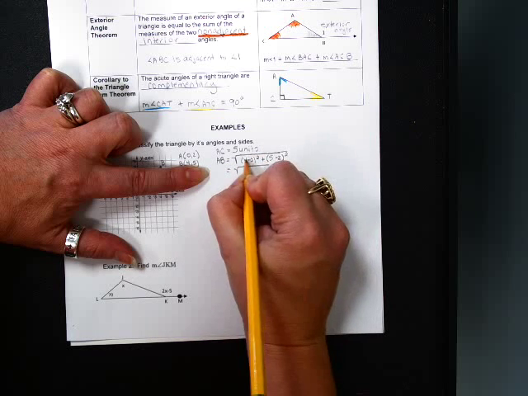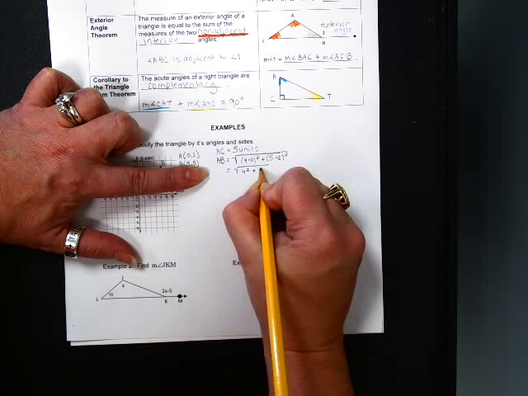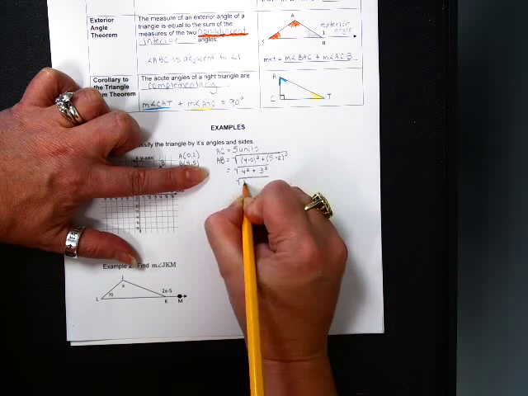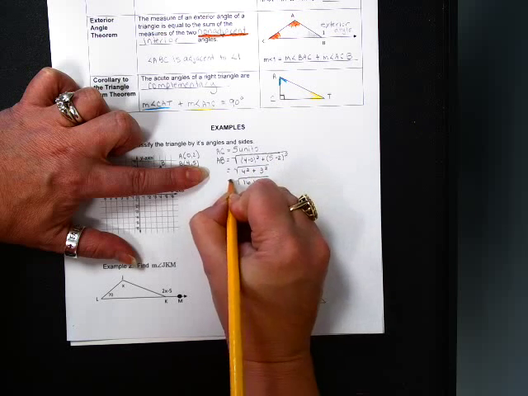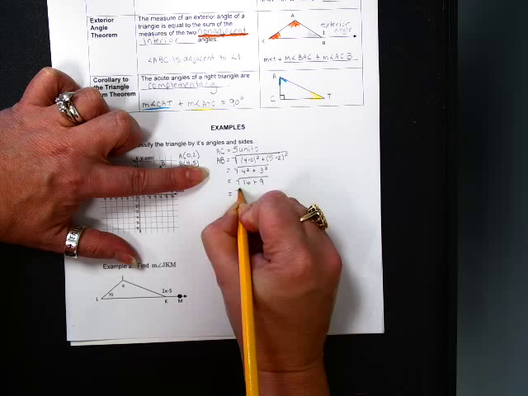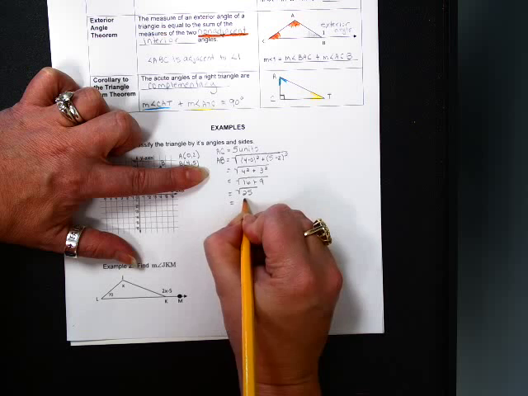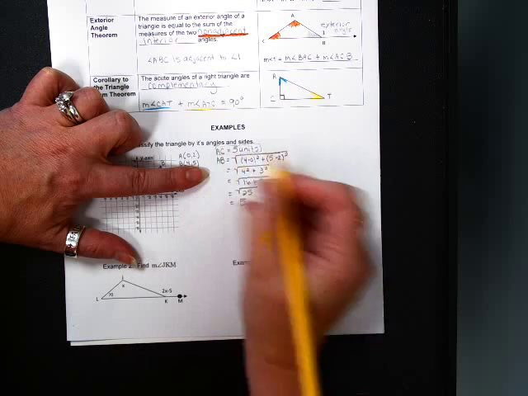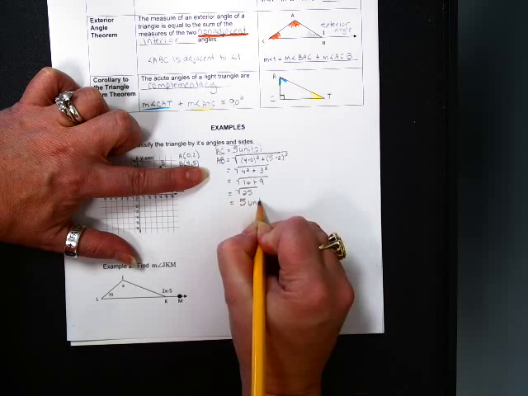Simplifying this, I get 4 squared plus 3 squared. I know that 4 squared is 16, and I know that 3 squared is 9. 16 plus 9, that's 25, and the square root of 25 is 5. So here I know that AC is 5 units, and I know that AB is also 5 units.